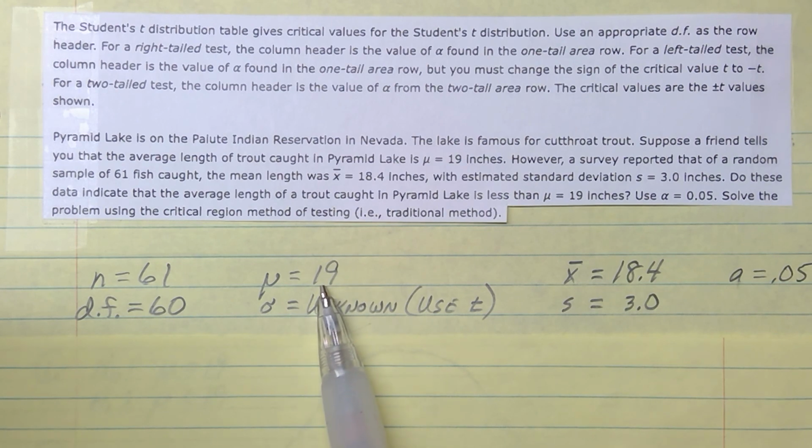Well, we're going to challenge that belief. We're going to say, no, it's not 19. We could say the average is less than 19, I could say the average is more than 19, or I could simply say the average is just not 19. But we're going to challenge the belief that the average length is 19.